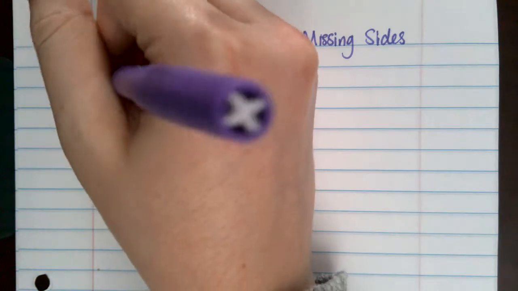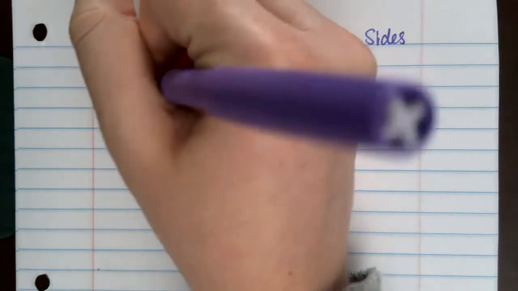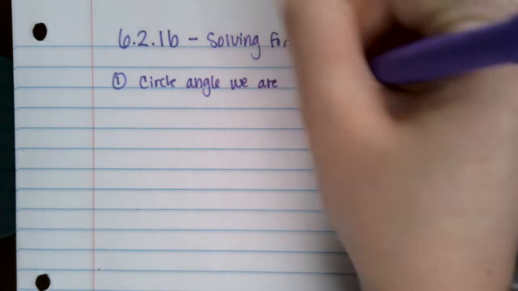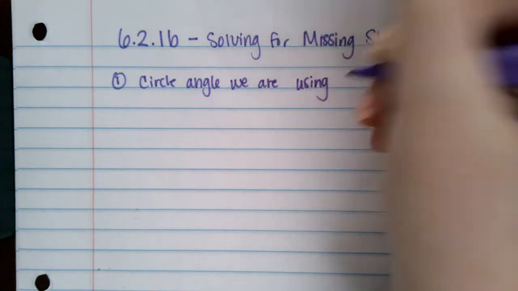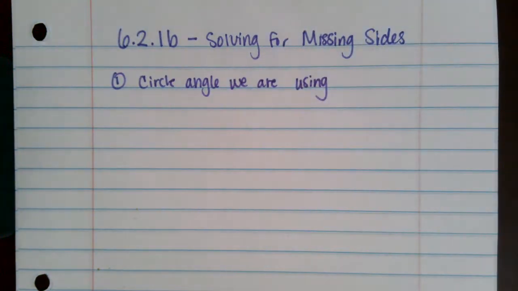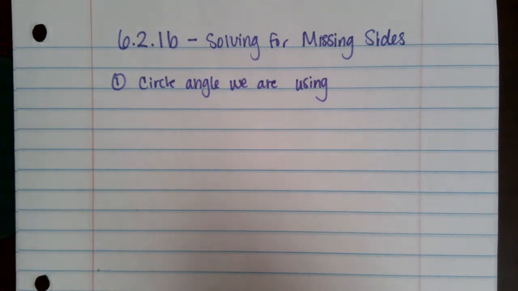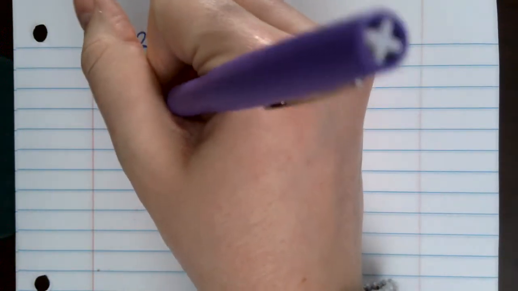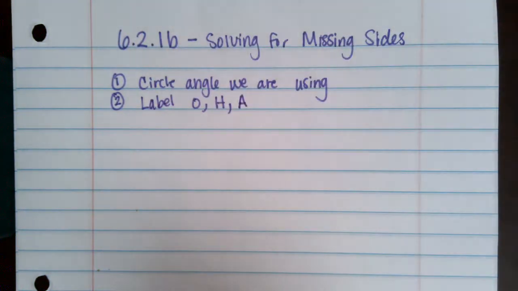So step one is to circle the angle we are using. So we want to kind of orient ourselves in the triangle based on the angle we are using. And second, we are going to use that angle to label our O, our H, and our A.